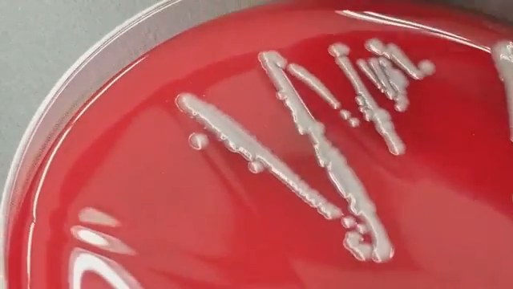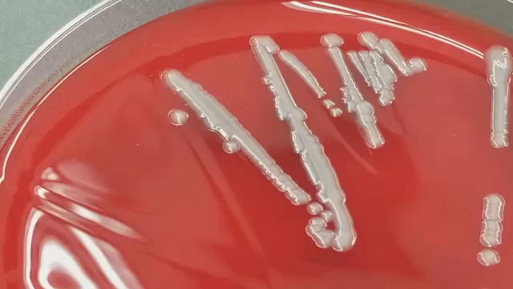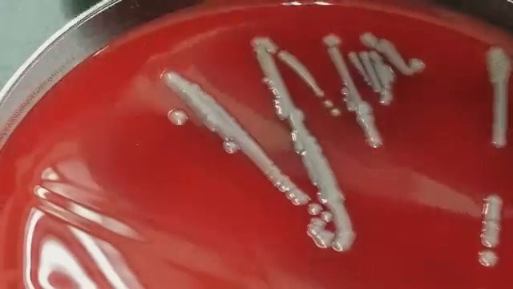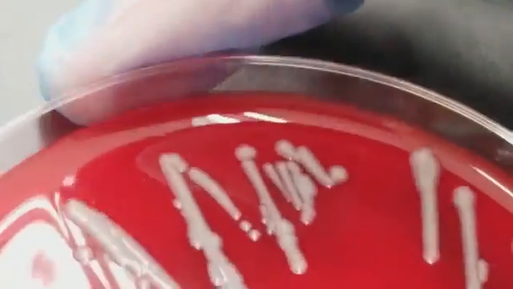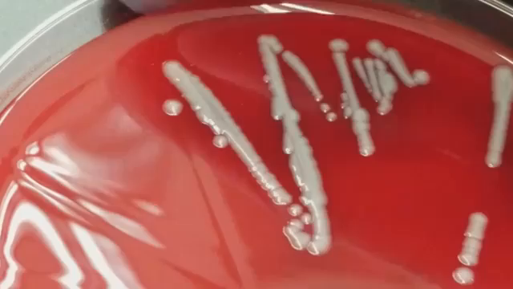And then also looking at its gram stain and deciphering whether that type of organism would be in that location from which the specimen was collected. This is another purified culture. This is from the appendix, okay? So this person had acute appendicitis.